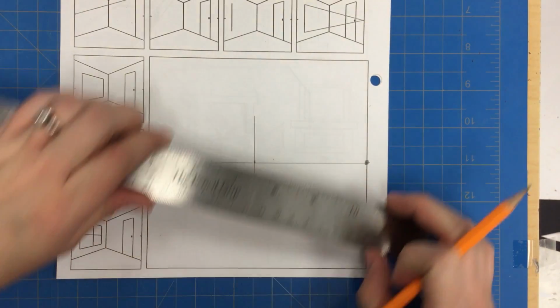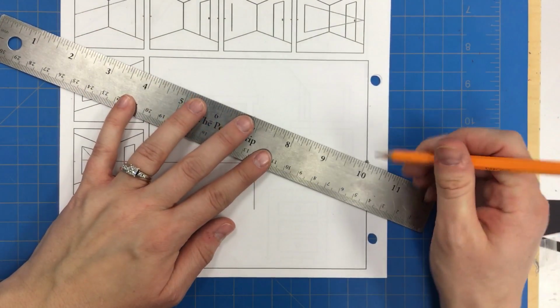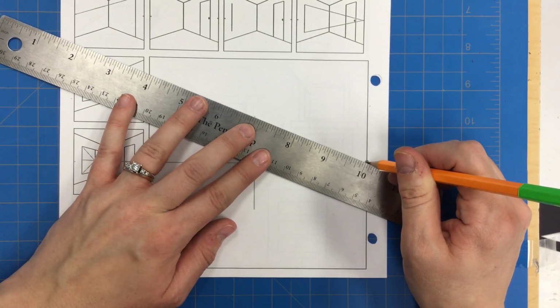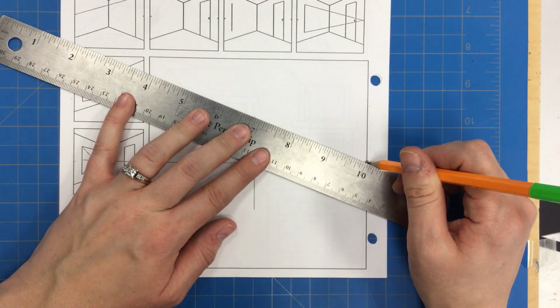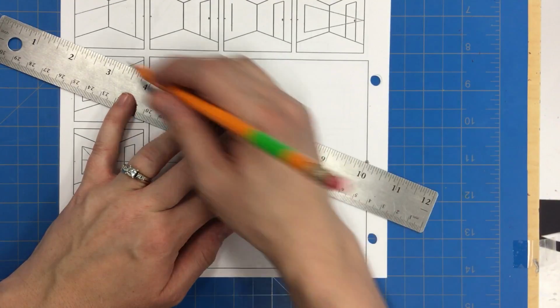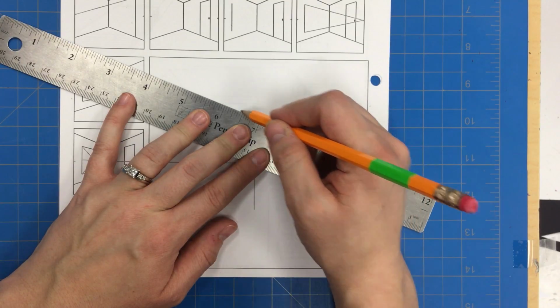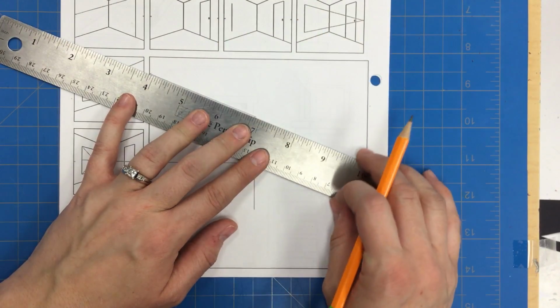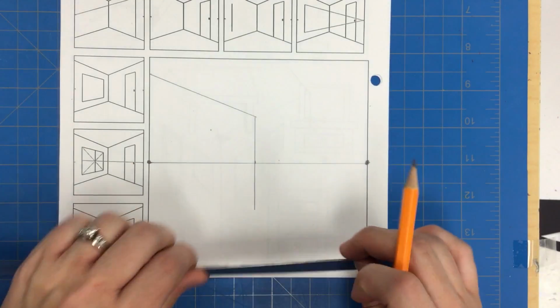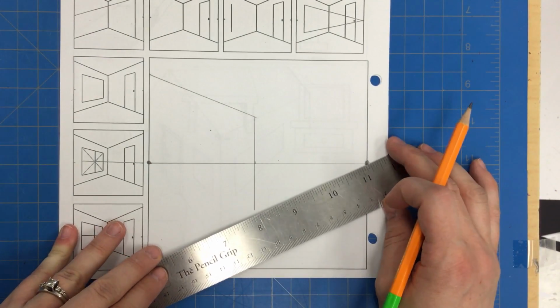Then the next step, I'm going to line up with my right vanishing point, line up with the top of the line. Now, to save me some erasing, you could draw all the way across, but I know I just want the line to continue from the top of that line over, because right now we're forming our walls.